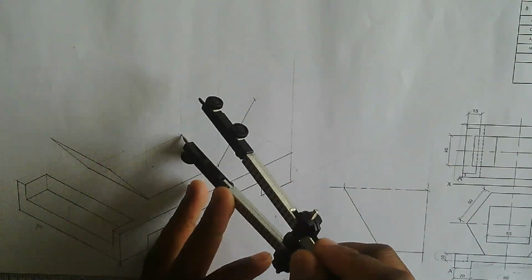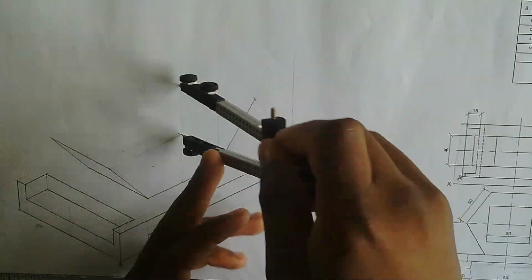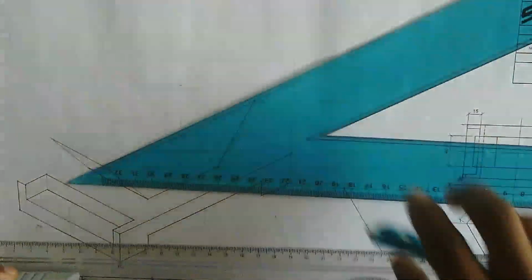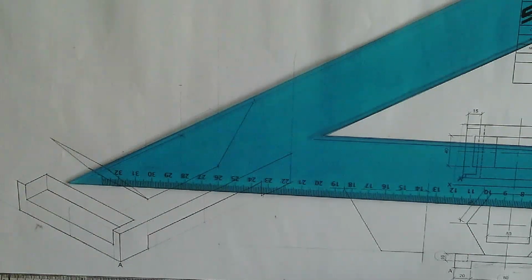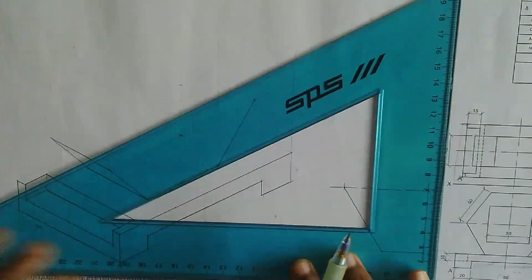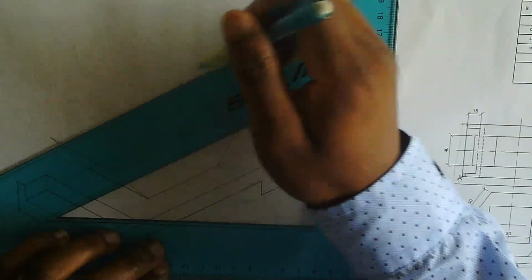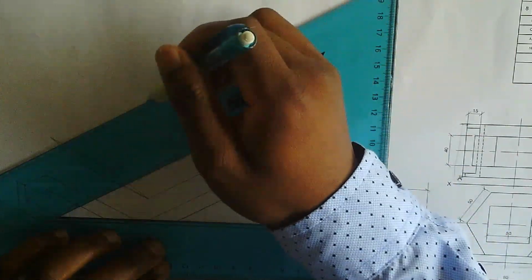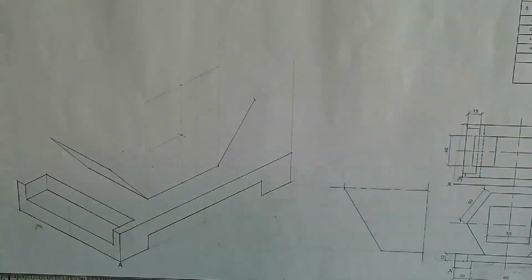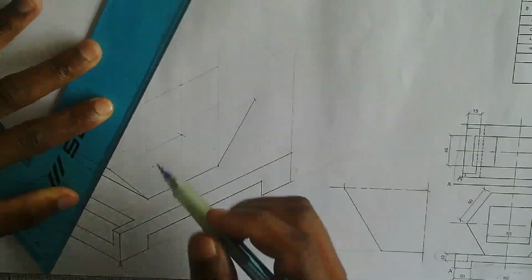Again, from the center, I go up to the top, which is gonna be here. Going to be in this way.